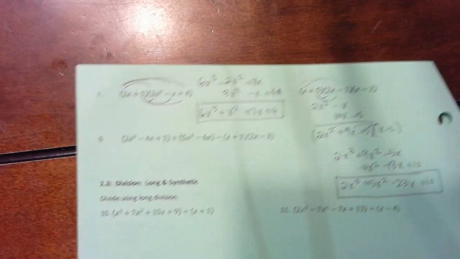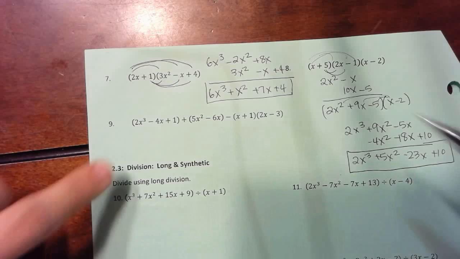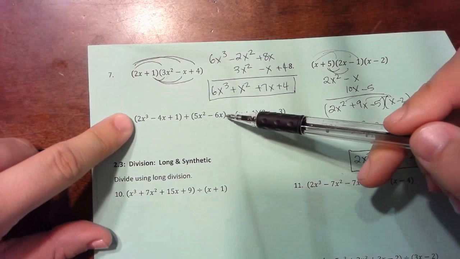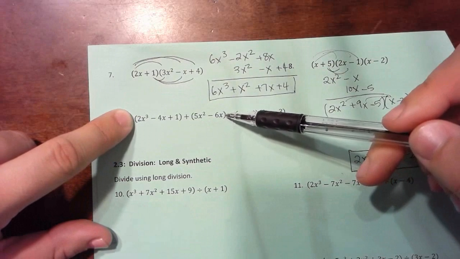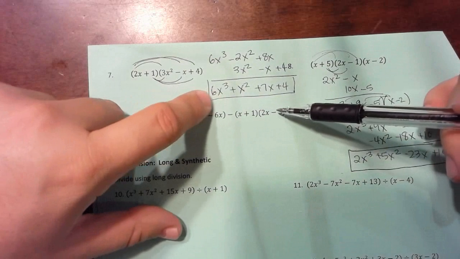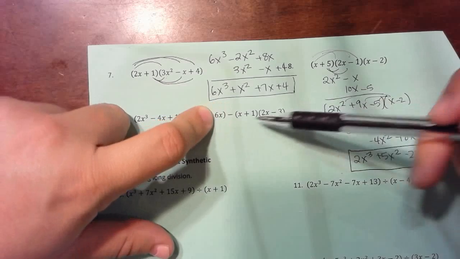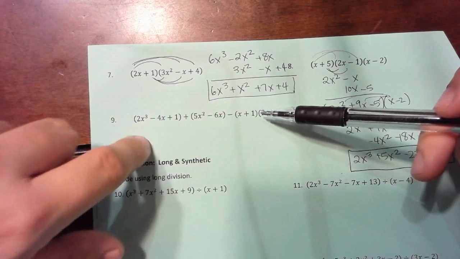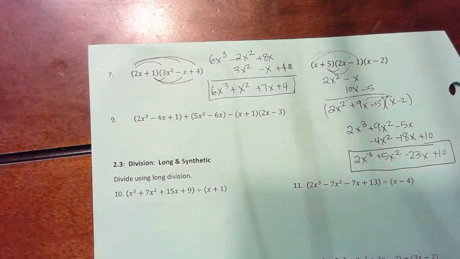Okay, number 9, there's not very much room, so write small. On this one, what we're going to have to do is combine those by addition, we'll combine those by the multiplication, and then we'll subtract what we get from the first and what we get from the second.